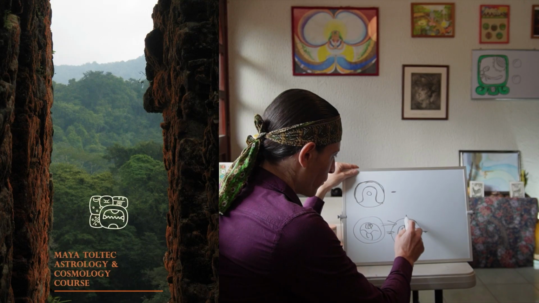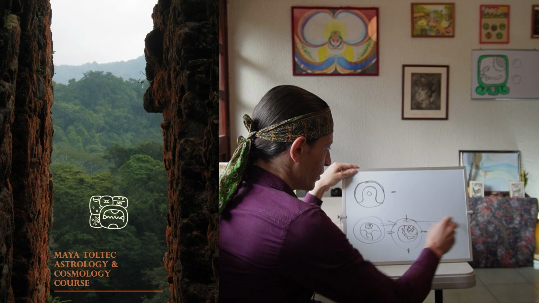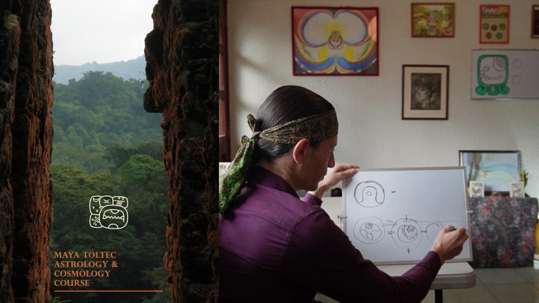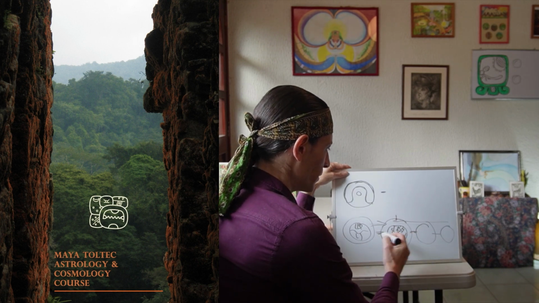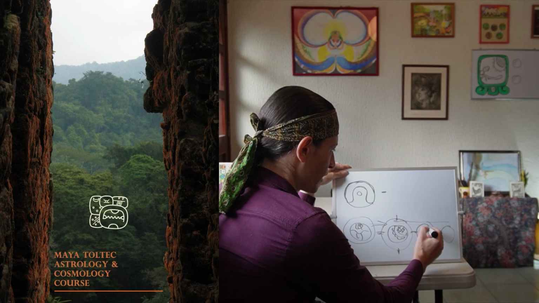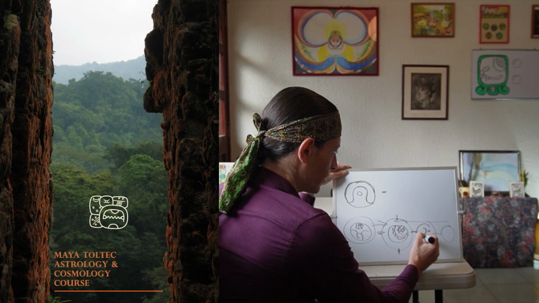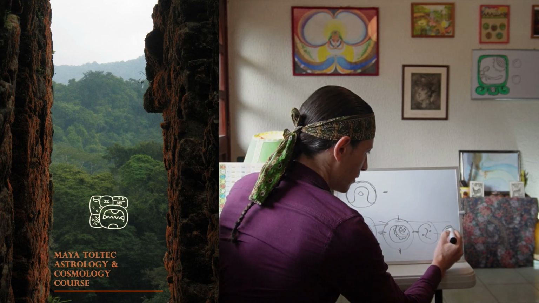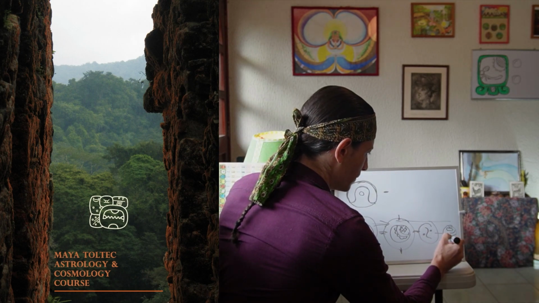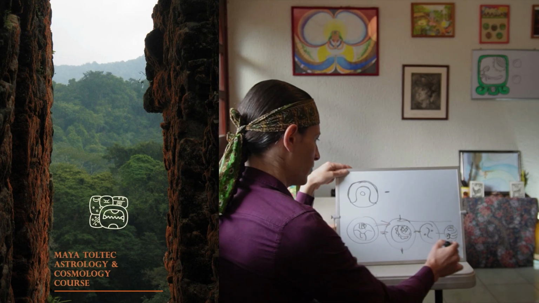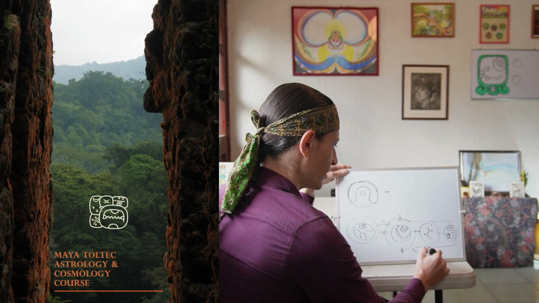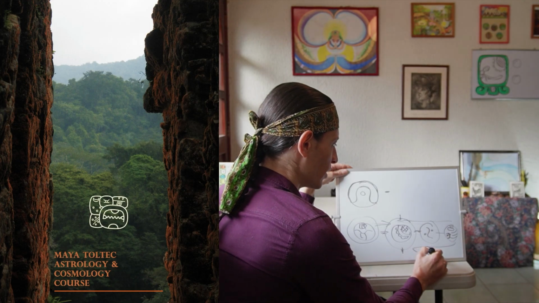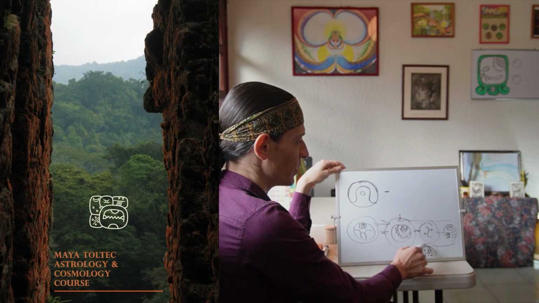But then after this cycle, there's the next four elements. So you have the death sign, really quickly we've drawn it, and then the deer sign, and then you have the canil, the star sign. Now here we have the concretization of consciousness.